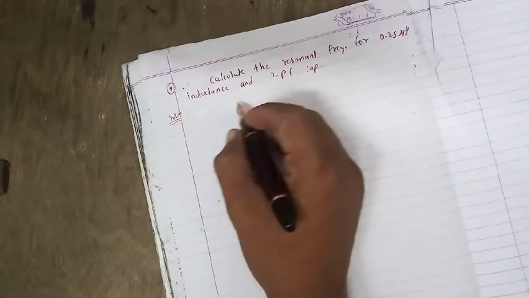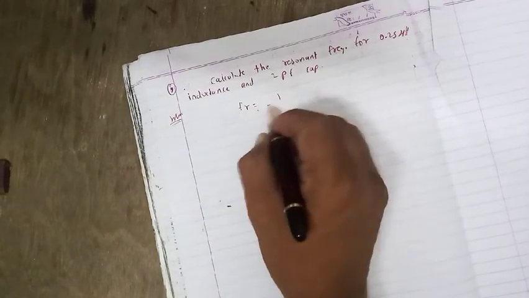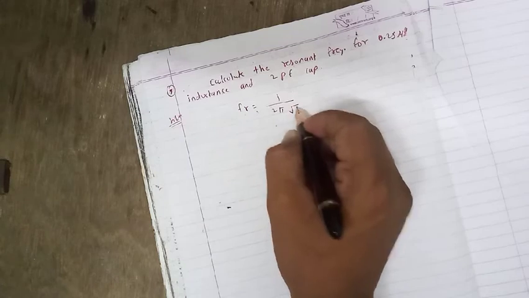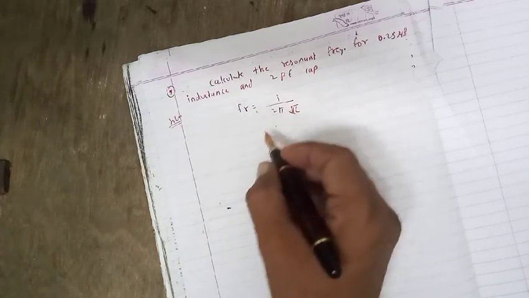Here in this problem, simple, the formula has been given to you: Fr is equal to 1 upon 2 pi under root of LC.